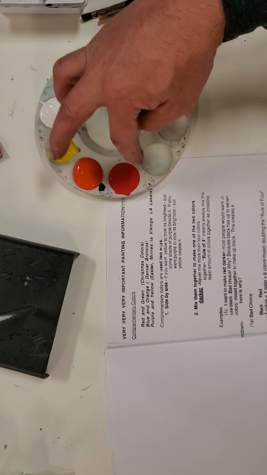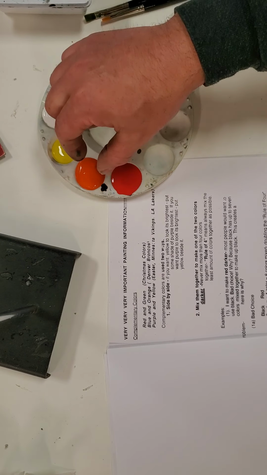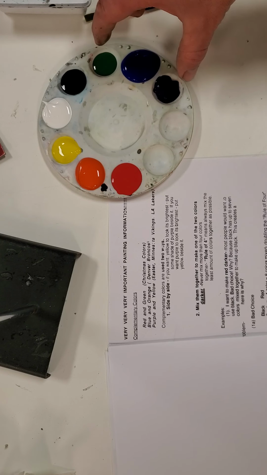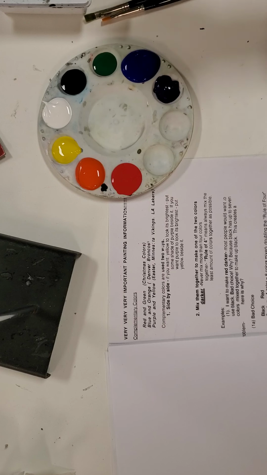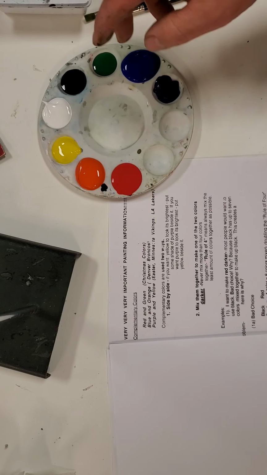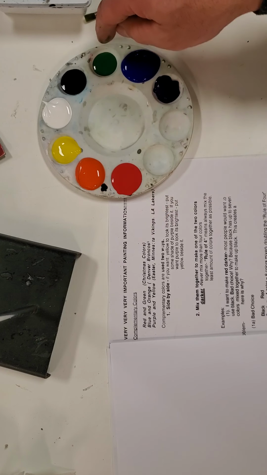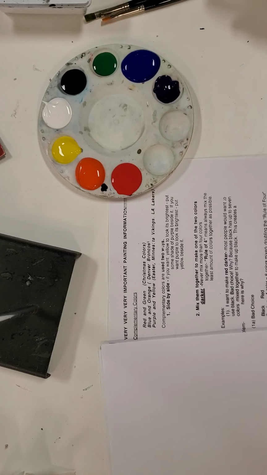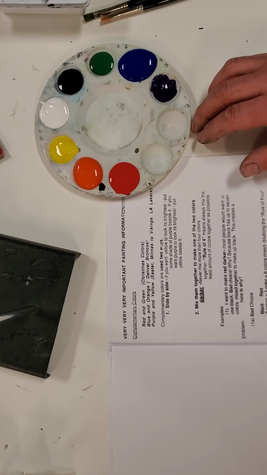Secondary colors are your in-between colors. You mix these two, you get an orange. You mix these two colors right over here to get purple, etc. Green would be yellow and blue together, and you end up getting green. We know those, but they're really not that important for painting. But there are some things that really are important for painting.